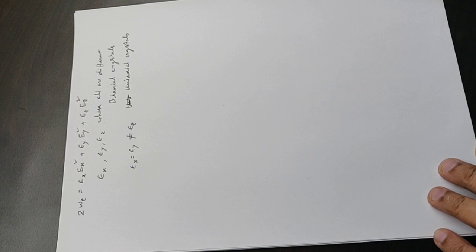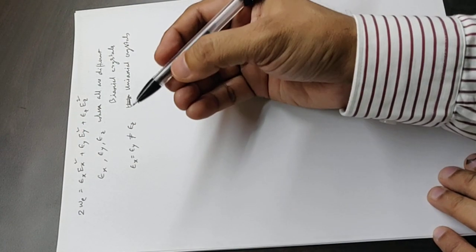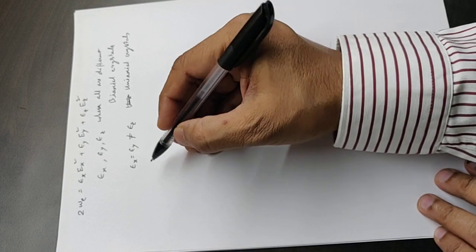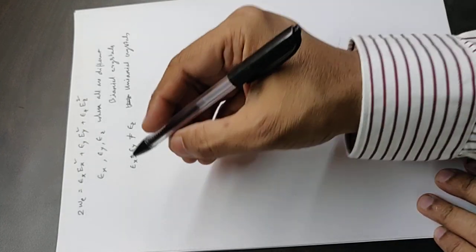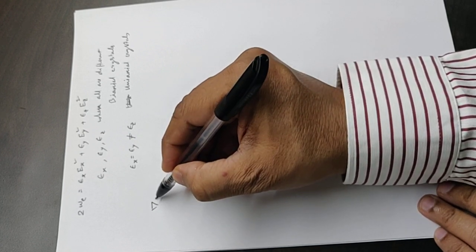Okay. Now let us move further. Let's say we have come to this point. Now let's try to see what happens to Maxwell's equations. We all know that there are 4 Maxwell's equations.